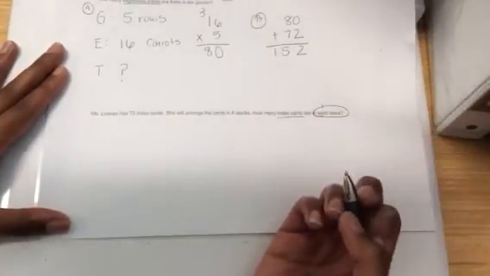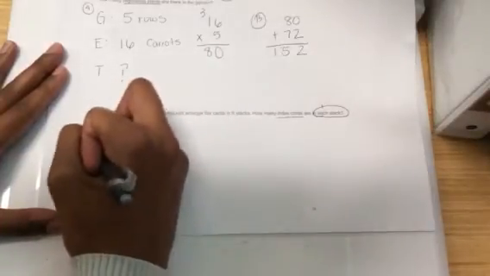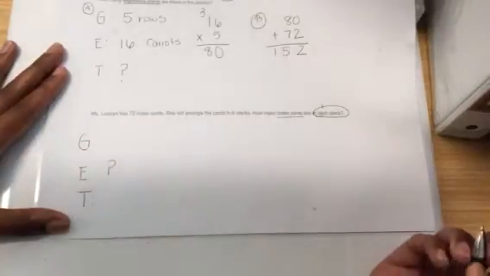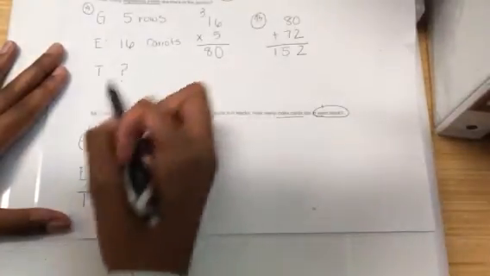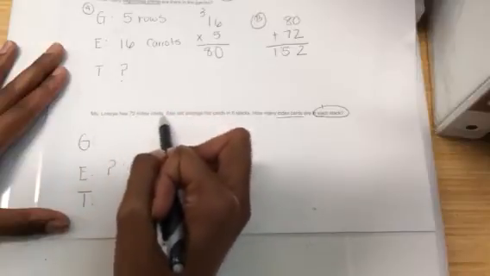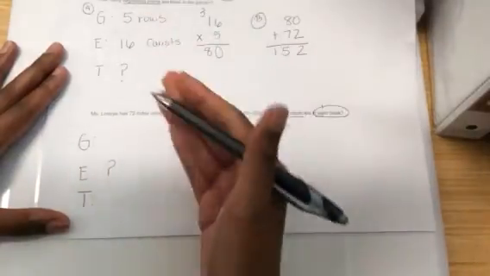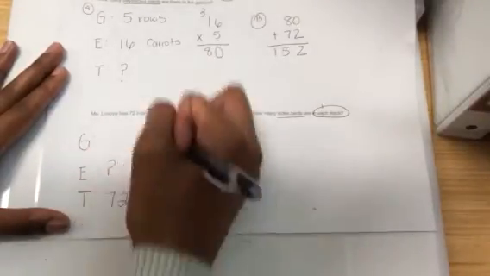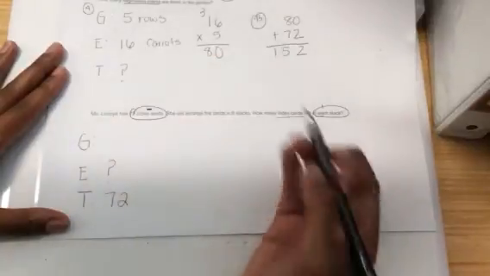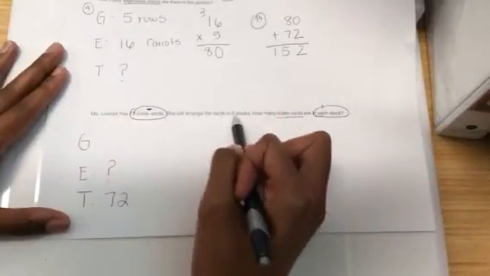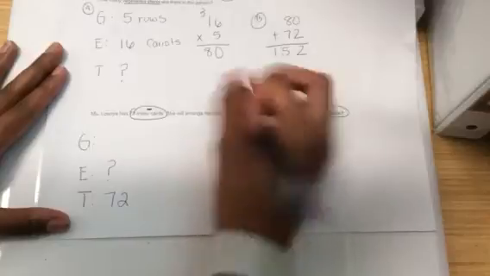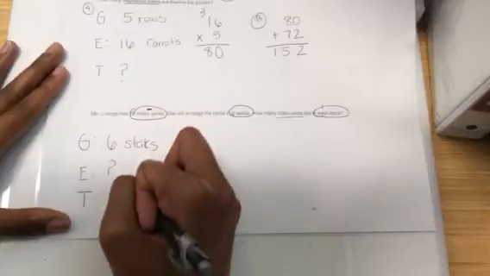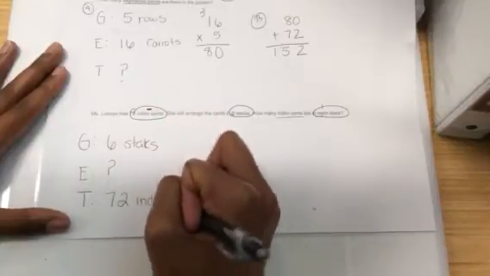So do we know our each? No. So we go through groups, each, total. We already don't know our each. We're going to put a question mark. Now what did they tell us? Mrs. Lawyer has 72 index cards. I say, well, what does that mean? Does that mean that's our total? Does that mean that's our group? So that means that's our total because she had 72 index cards. And she arranged the cards in 6 stacks. Well, what does that mean, class? That means that's our group. 6 stacks. And I forgot to write index cards.